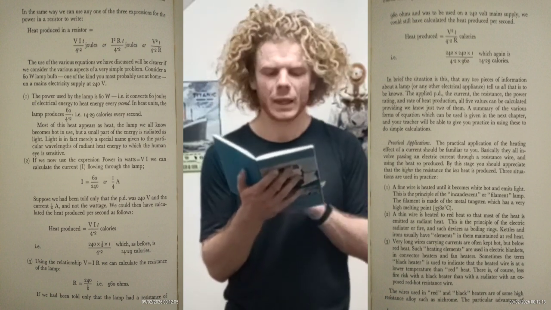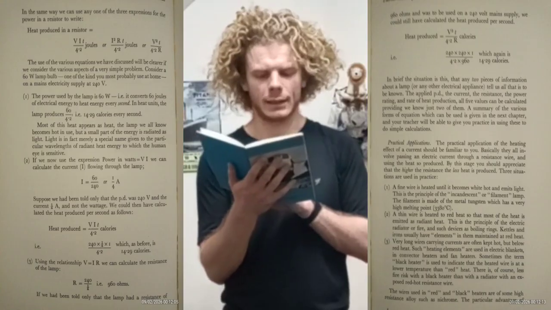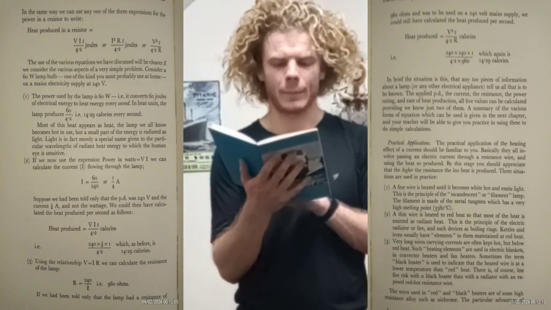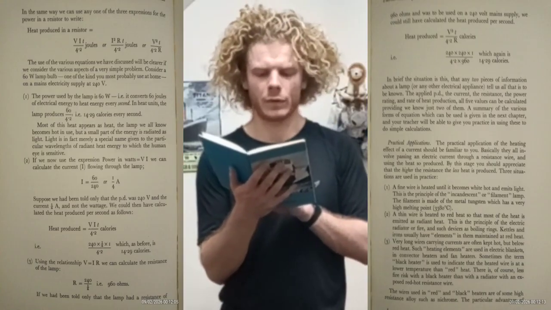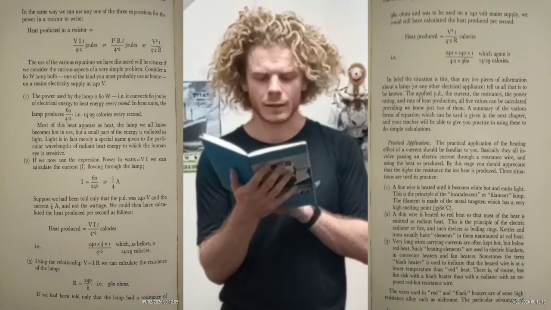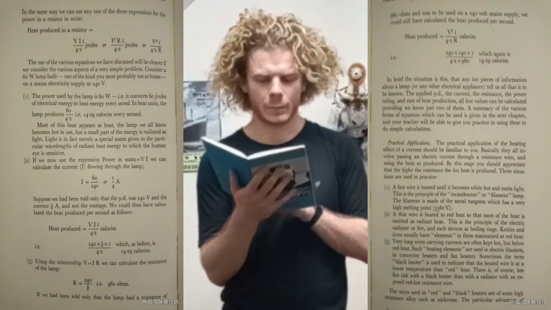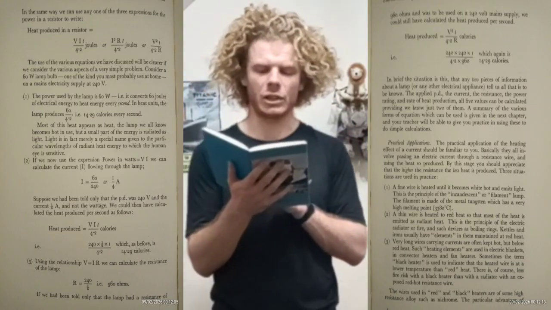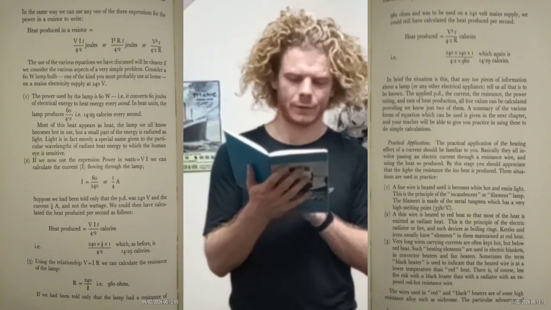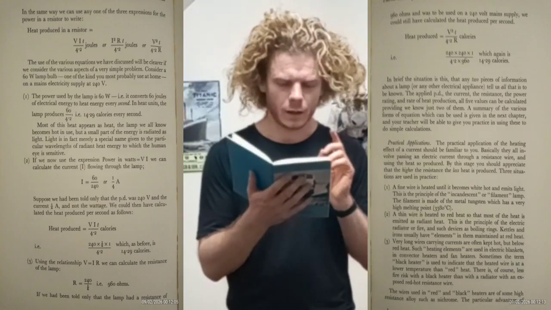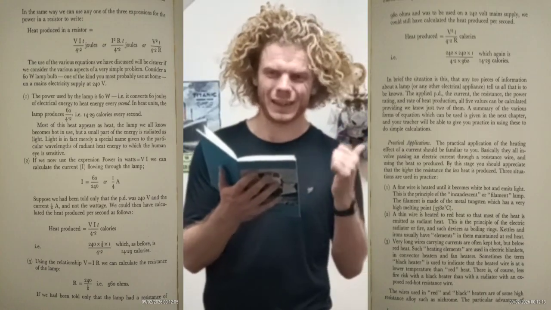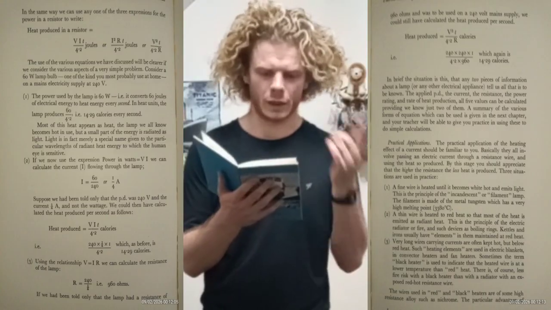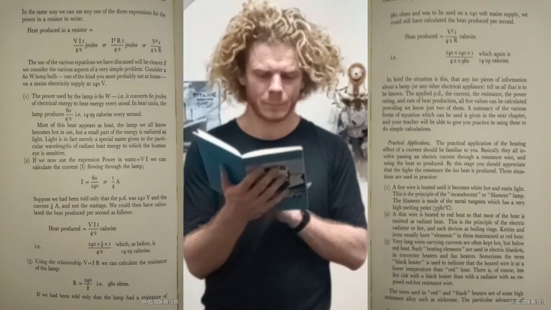Most of this energy appears as heat. The lamp, we all know, becomes hot in use, but a small part of the energy is radiated as light. Light is in fact merely a special name given to the particular wavelengths of radiant heat energy to which the human eye is sensitive. Most of it in these lamps is converted just to heat, some of it also to light.